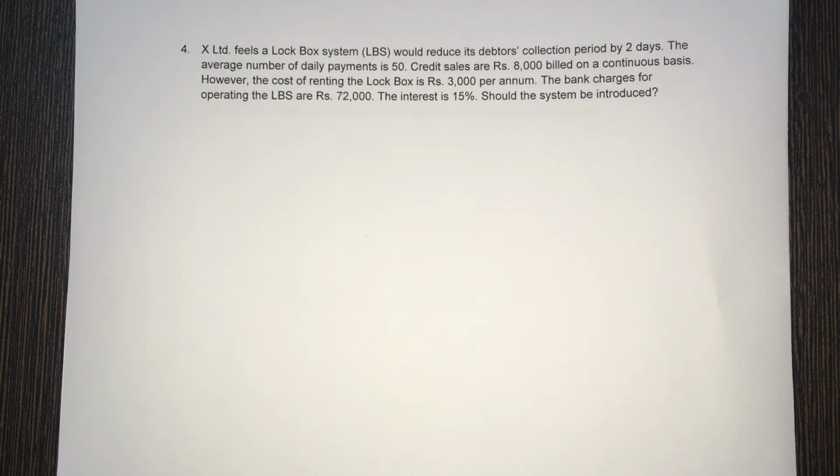Now, one of the goals of a firm when it comes to cash management is to ensure that there is a sufficient amount of cash in the company. In the daily course of business, you have your debtors, your accounts receivables, and you also have your creditors and your accounts payable.